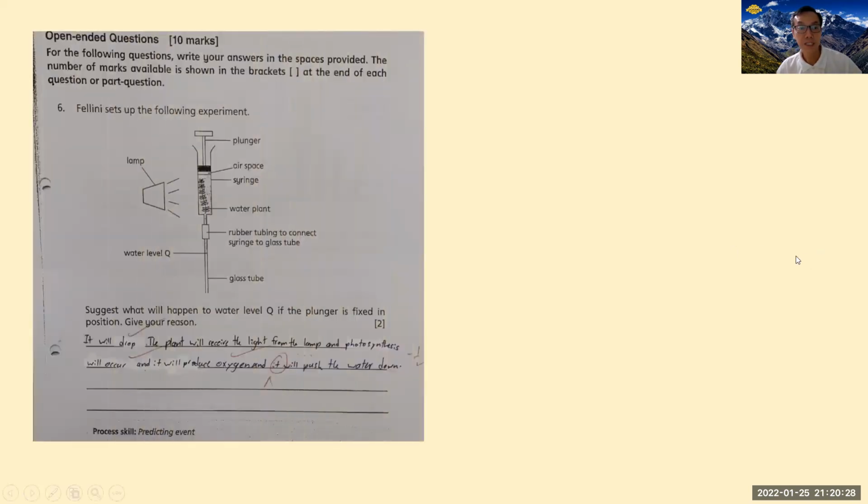This will be the first question that we discuss. As you can see here, in this setup there's a lamp, plunger, air spaces, syringe, water plant, and all these. They ask: suggest what will happen to water level Q, which is here, if the plunger is fixed in position. If this plunger is fixed in position, that means it cannot move up or down. So look at the student's answer here.